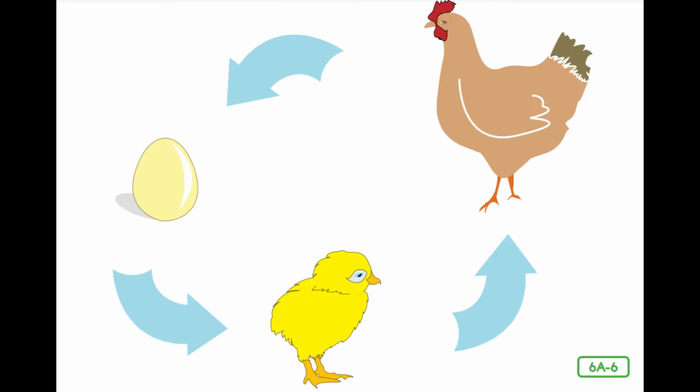What is the life cycle of a chicken? Where does it start? The life cycle of a chicken starts with the egg. Once the embryo hatches from the egg, it is a baby chick. The baby chick will then grow up into an adult chicken called a rooster or a hen, and then the hen lays more eggs that have been fertilized by the rooster. So we start with the egg and we end with the egg as well.